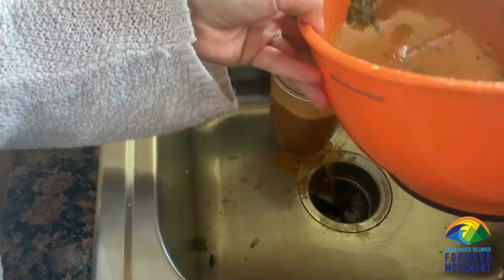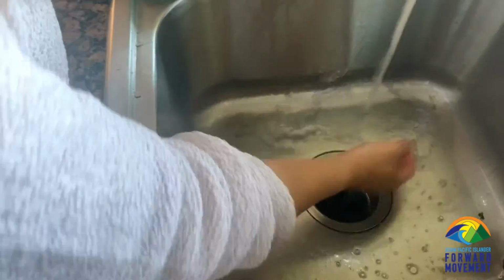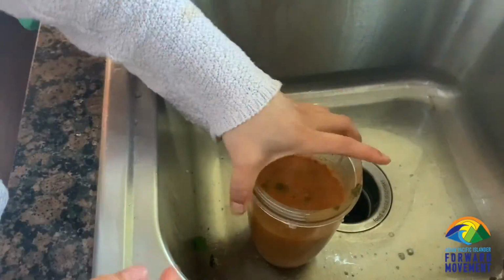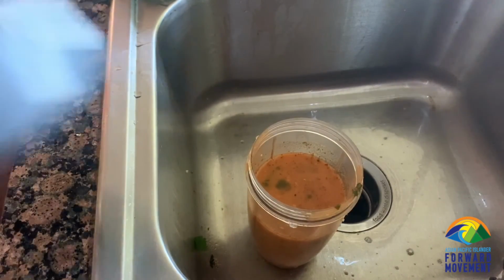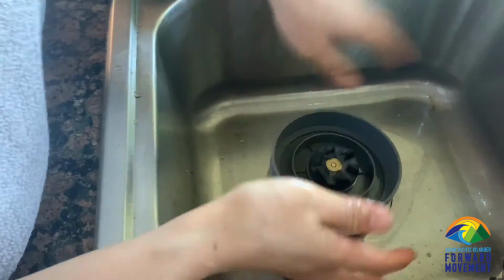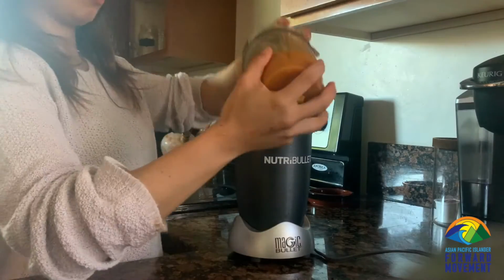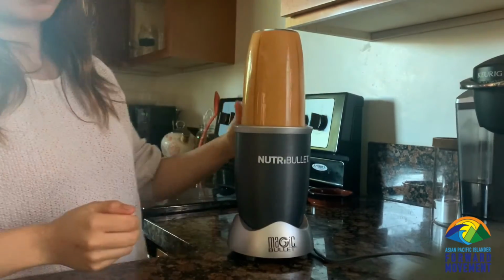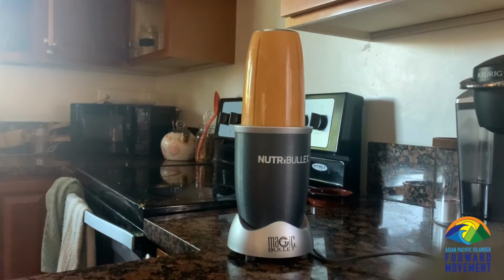Go ahead and transfer it into your blender container. You might need to rinse your sink just a little bit more, and then we're gonna go ahead and blend this bad boy. Make sure you seal it nice and tight. I've blended things before and it's exploded everywhere. Doesn't take too long, especially if your blender is high power. Most likely less than a minute, then you take it back out again.